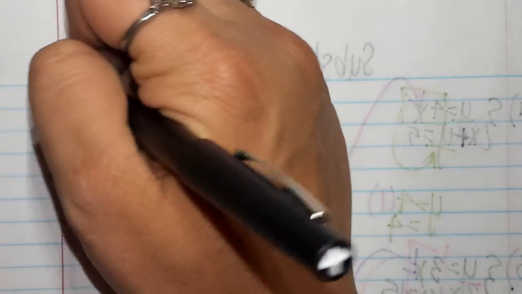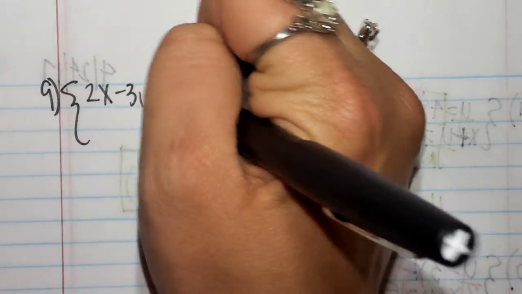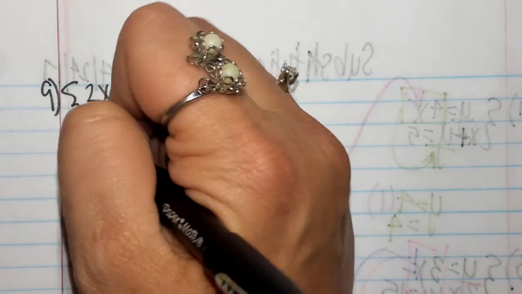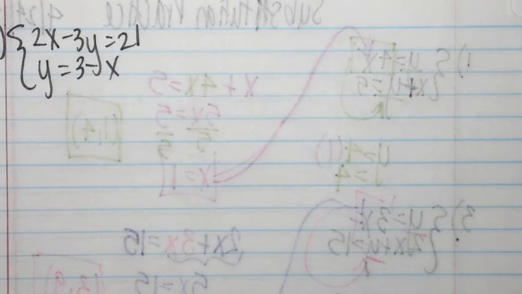Alright, go away there. The back? Number 9. 2x minus 3y equals 21. And y equals 3 minus x. Alright, why do you think I like this one? Because it's upside down? Because they're both wide.